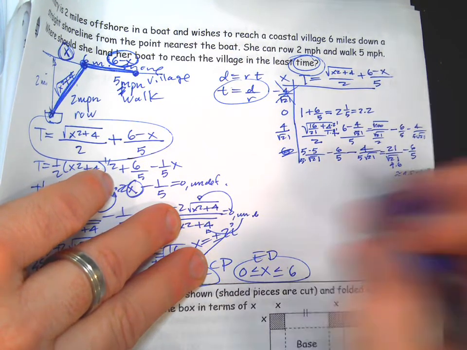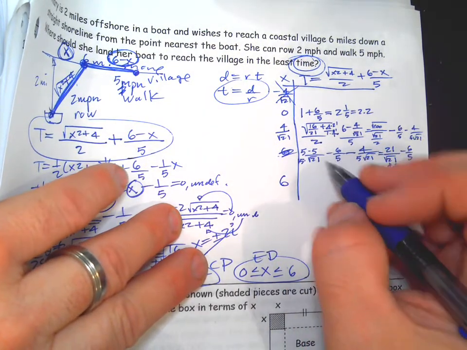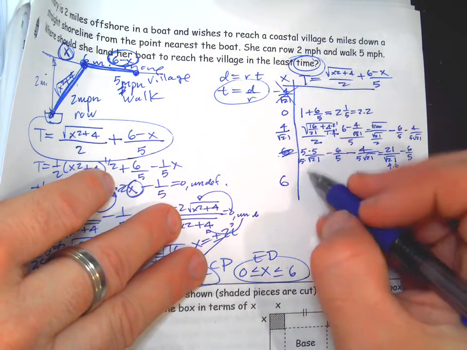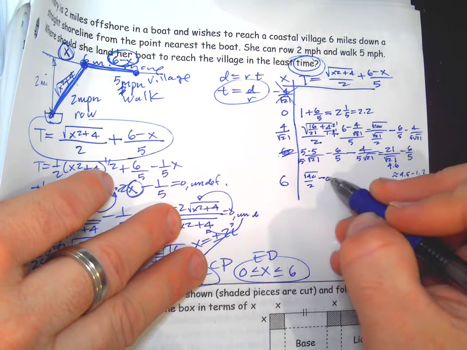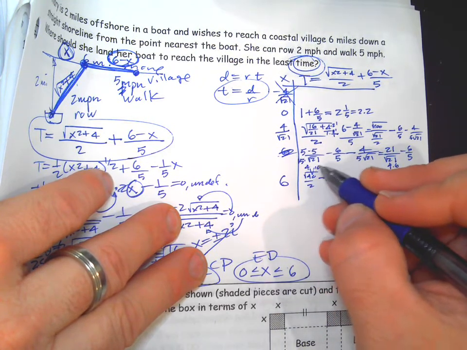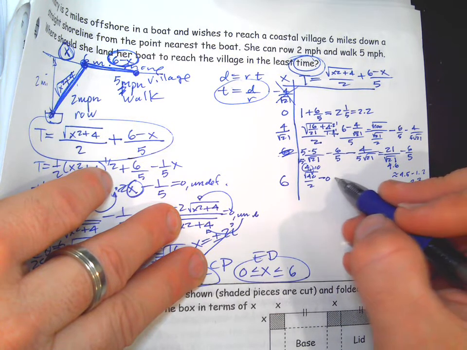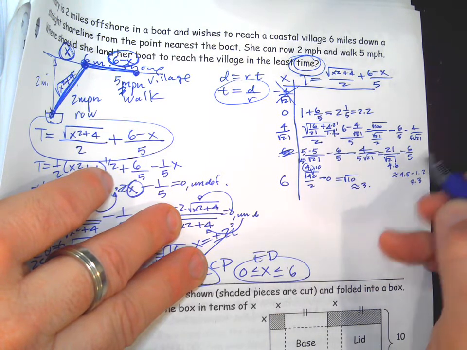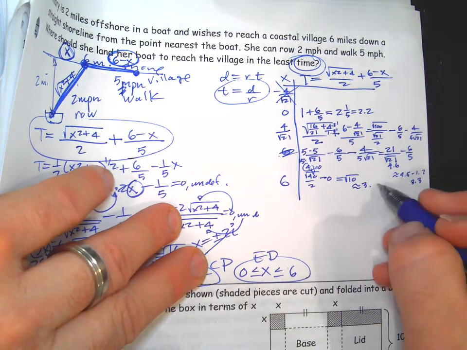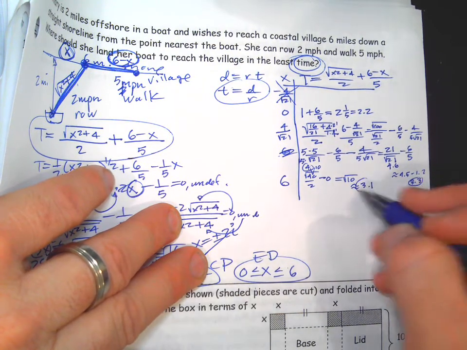So I don't know. Now let's calculate the last one. 6 gives the square root of 40 over 2 minus 0. You take 4 out of that. So that's going to be the square root of 10, which is about 3.1 or something like that. These are really close to each other.